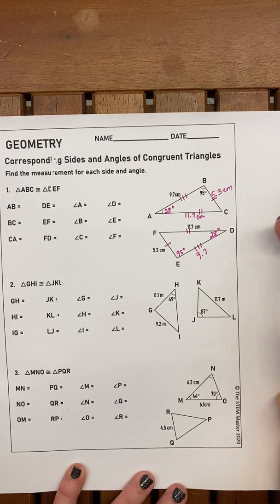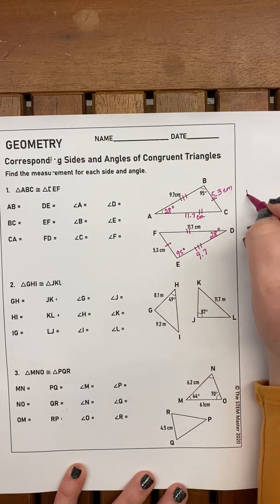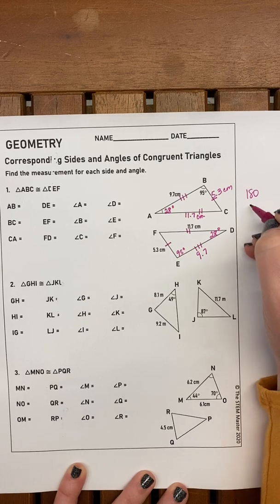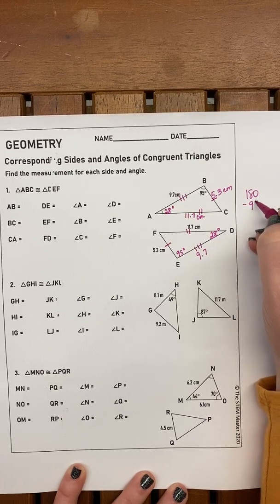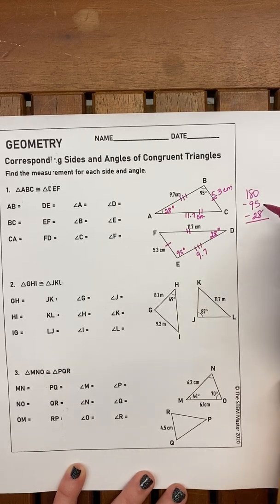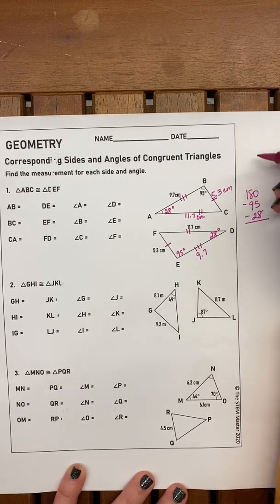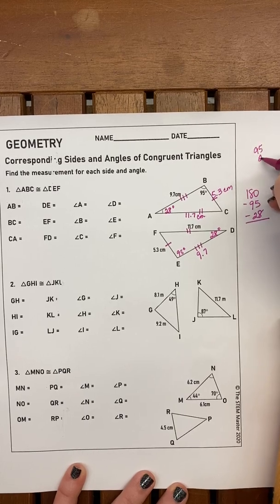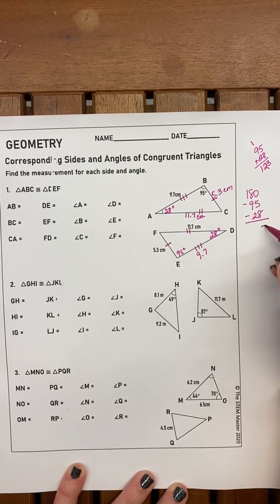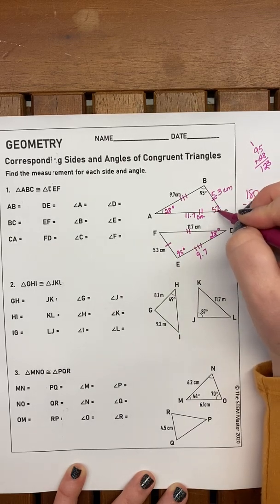How can I figure that out? Well, I know that if I add all 3 of these, they're going to be equal to 180. So I can say 180 minus 95 minus 28. 95 plus 28 is 123. 180 minus 123 would be 57. So that is 57 degrees.